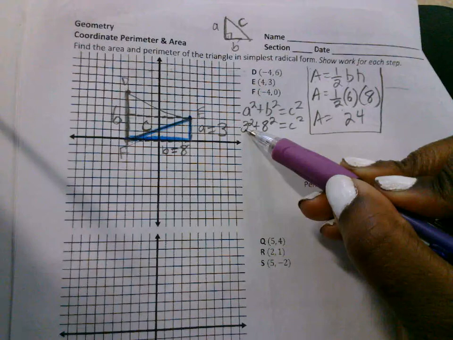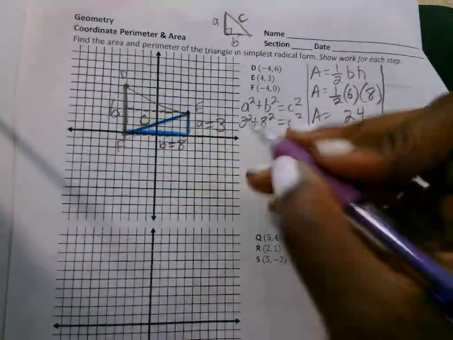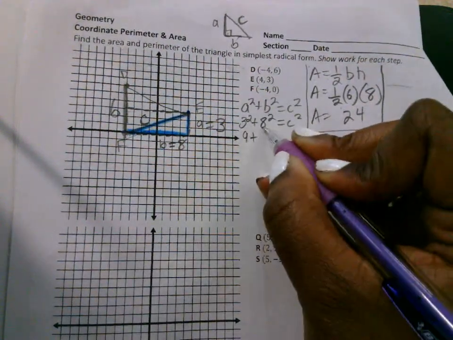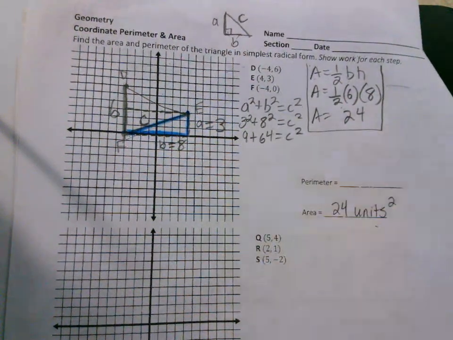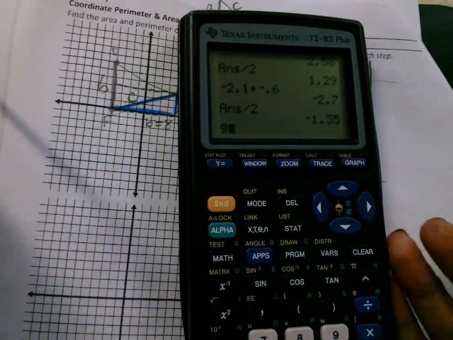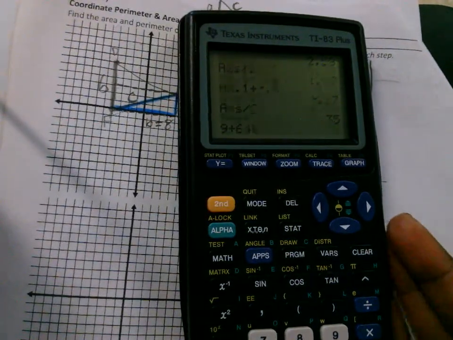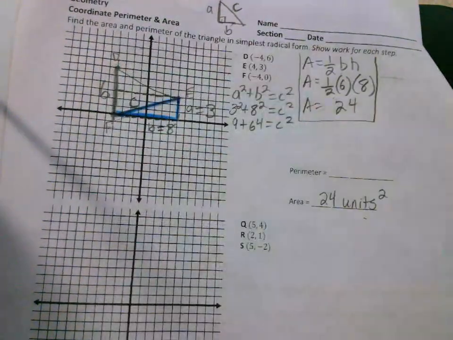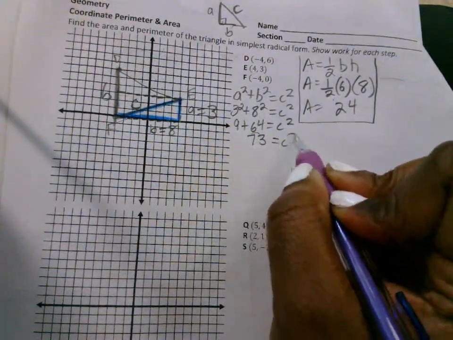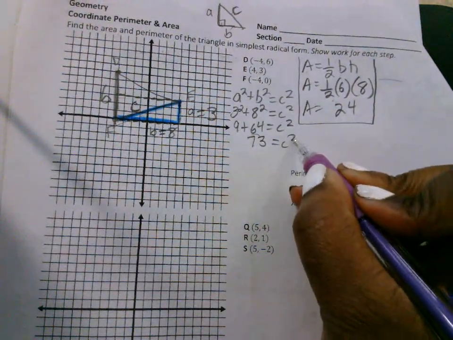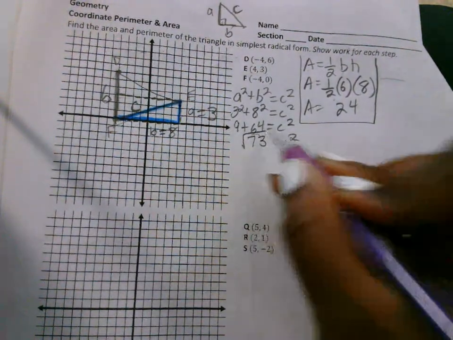Now I'm going to solve. A squared, 3 squared is 9, plus 8 squared is what? 64. So now I'm going to add. Look, 9 plus 64 is what? 73. Equals my C squared. What's the opposite of squaring a number?